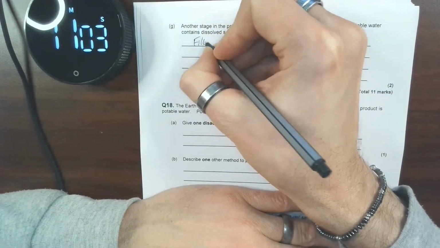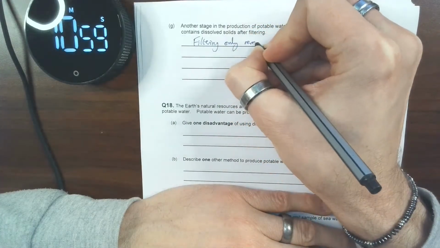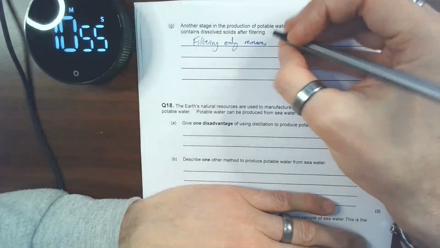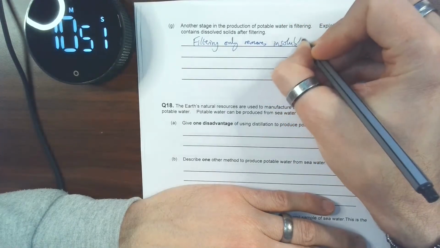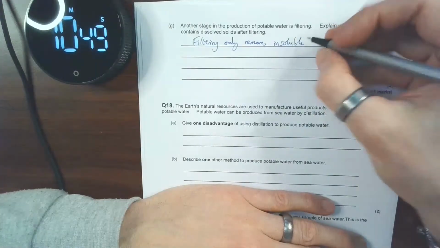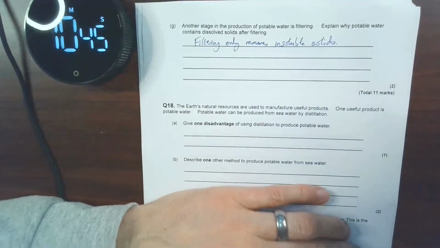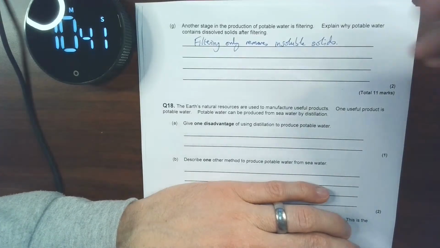Filtering only removes insoluble solids. That's why.